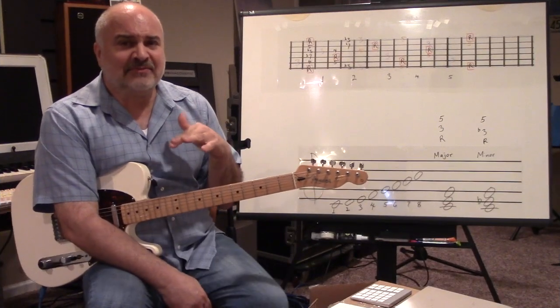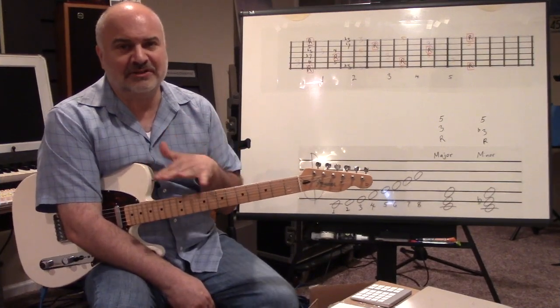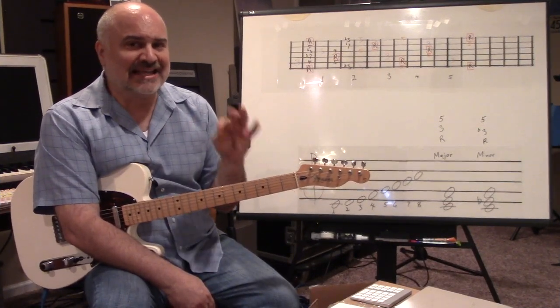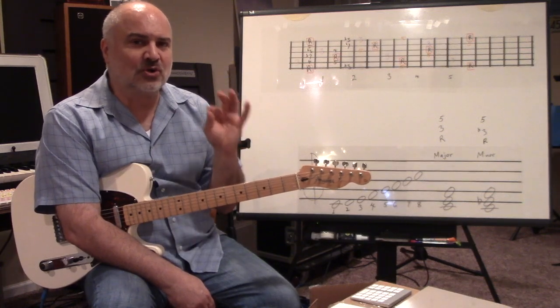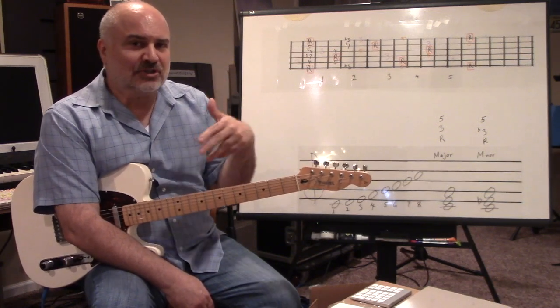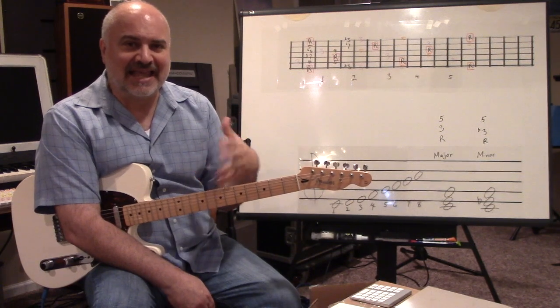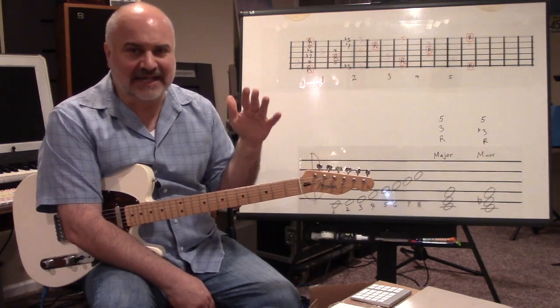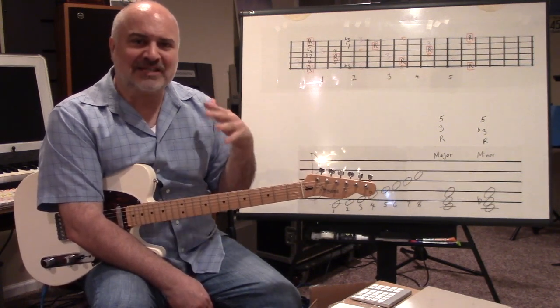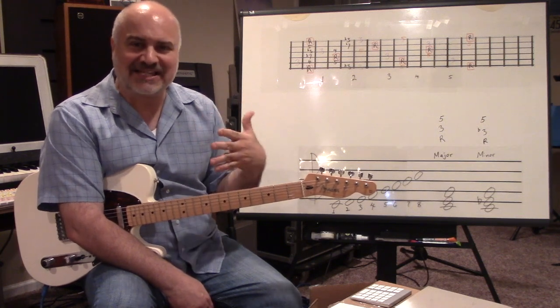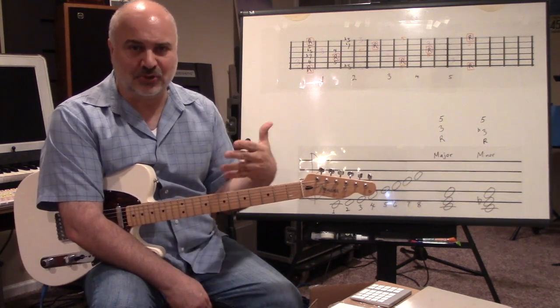Now, the great benefit of looking at the guitar in this way, identifying and knowing and understanding chords or scales content and not just a pattern of dots, it helps you as a musician to make tasteful, artistic, musical choices.